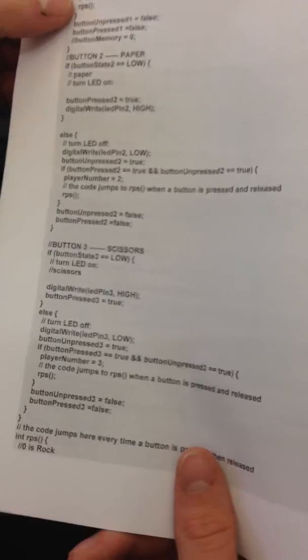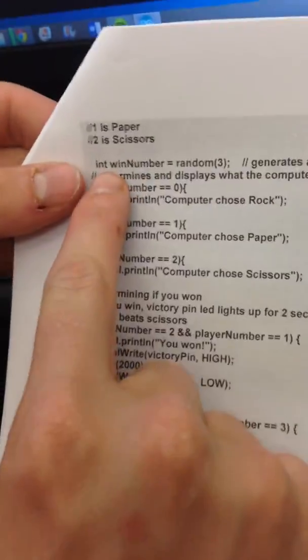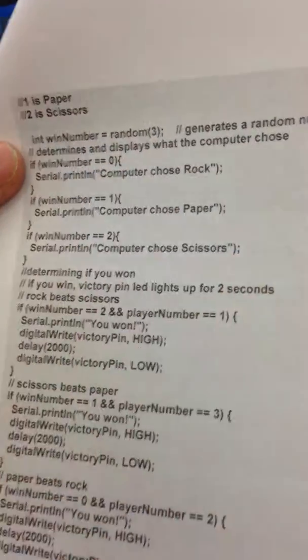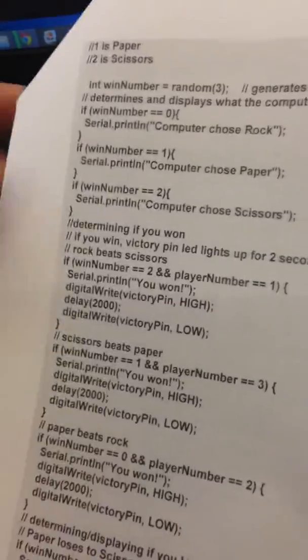In each of these, at the end, if the button is pressed and then unpressed, it jumps to RPS. And RPS is down here at the bottom. It goes to the next page. RPS, basically, develops a random number for the computer, 0, 1, or 2. If it's 0, it serial prints that the computer shows rock. It does that for all 3 of those, paper or scissors.